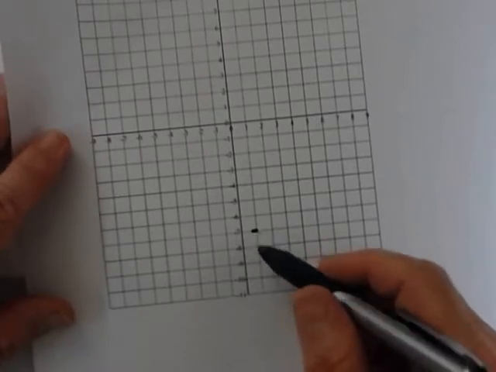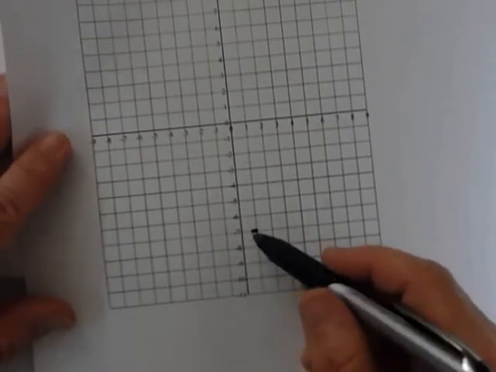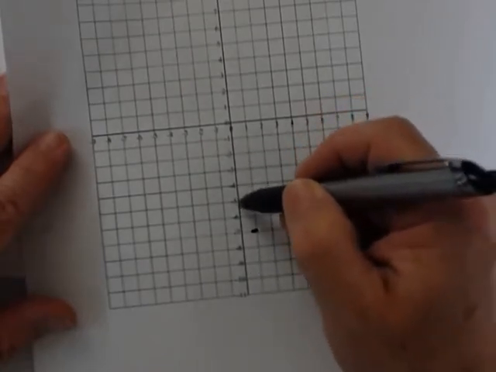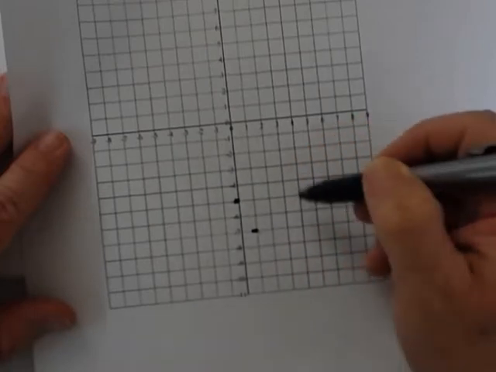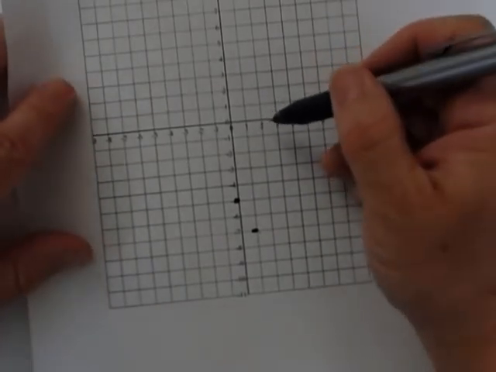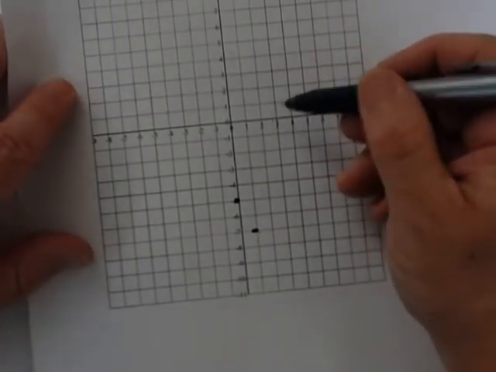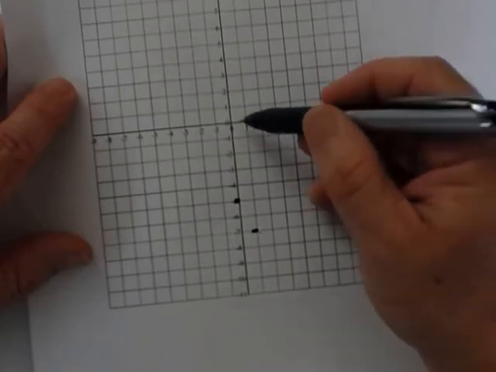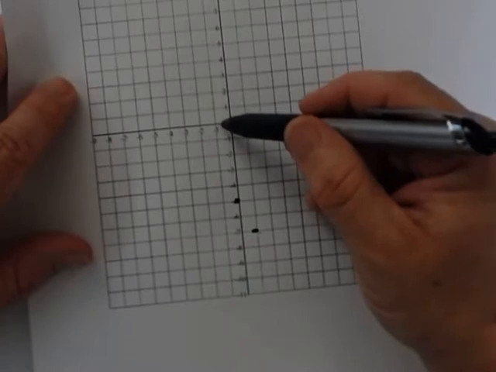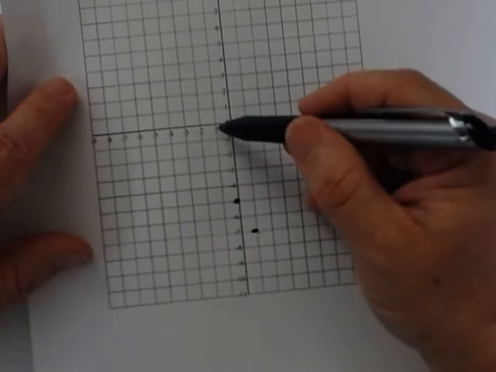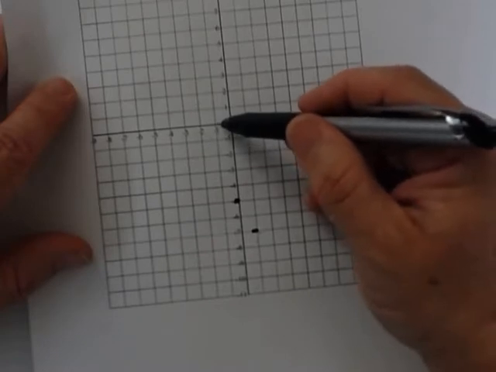Then we're going to graph the y-intercept, which was negative 5. Okay, right here. Then the X-intercepts, which were approximately, what's the first? I think one was 2.9. So 2.9 is close to 3, so let's say it's here. And the other was negative 0.9, right? And that's close to negative 1. Okay.